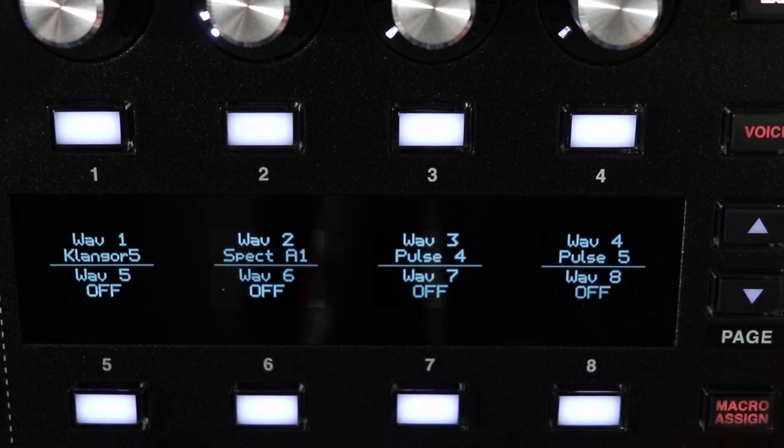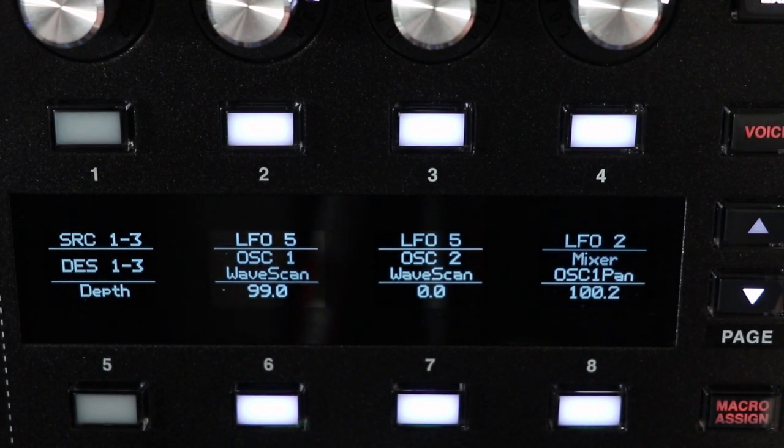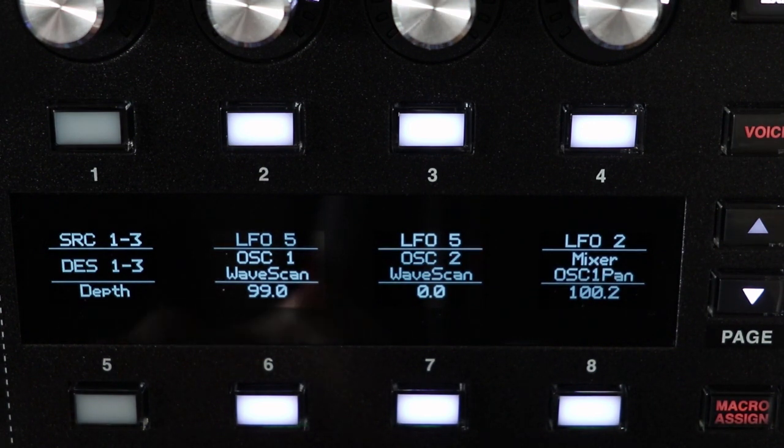Into the mod matrix, and LFO 5 is also modulating the WaveScan for OSC2. So let's bring it up, and there it is, you can hear it scanning through the waves.